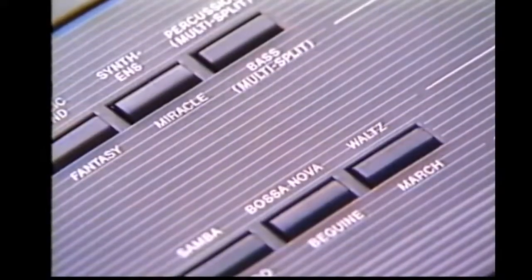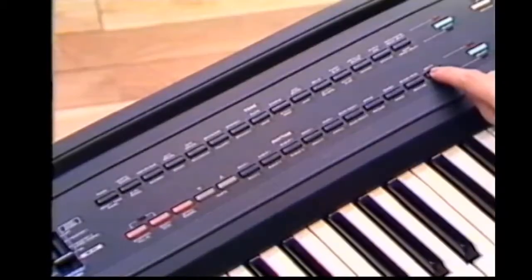How did you do? Were you able to play both parts together? Okay, as a finishing touch, let's add the rhythm now. Press the Casiotone Waltz Rhythm Selector. And then, press the Start button.